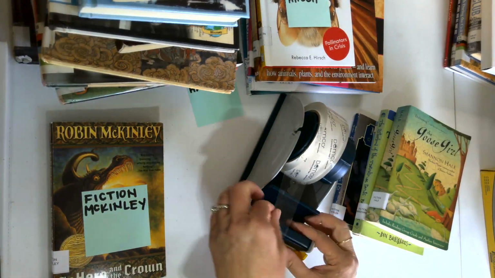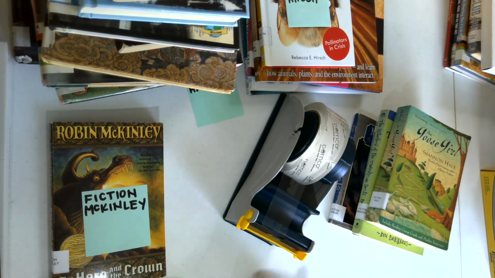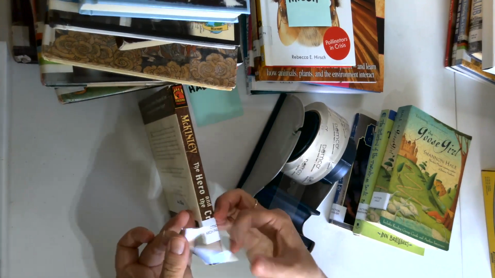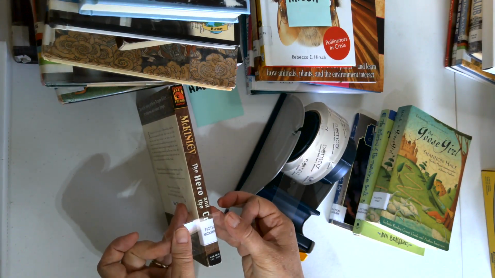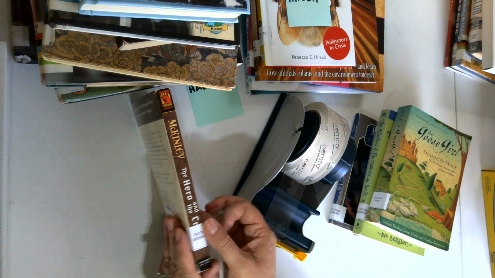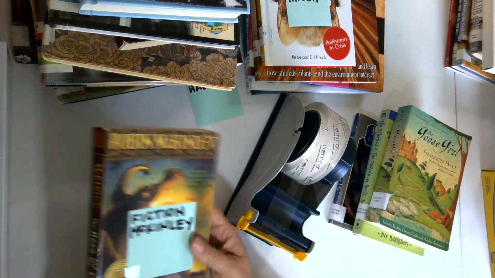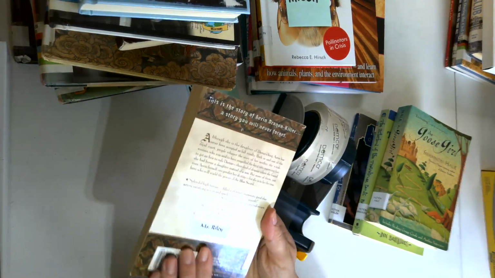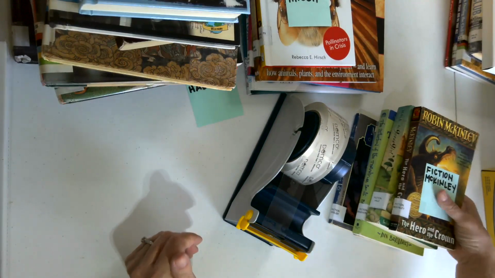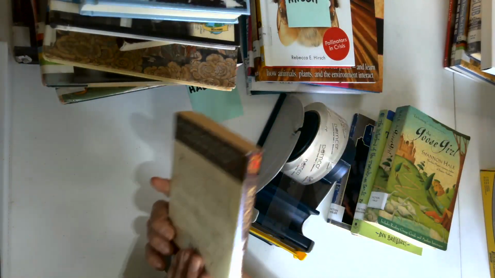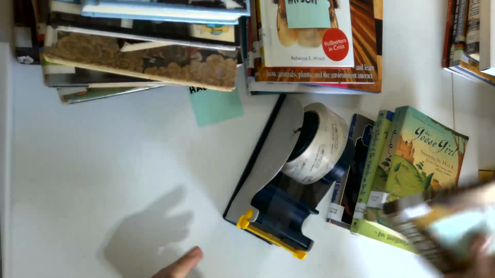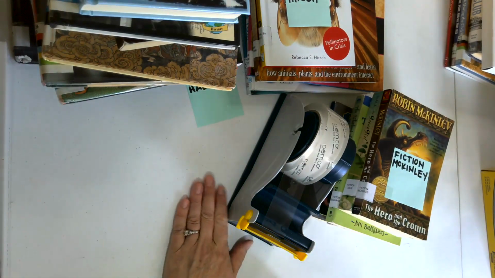And my last book is McKinley. So that is how I am going to put a spine label on the books. The tape protects the spine label. And now this book is ready to go on the shelf, alphabetized by the author's last name.